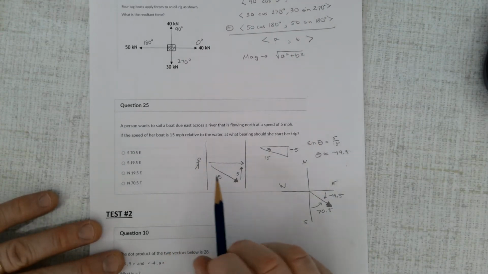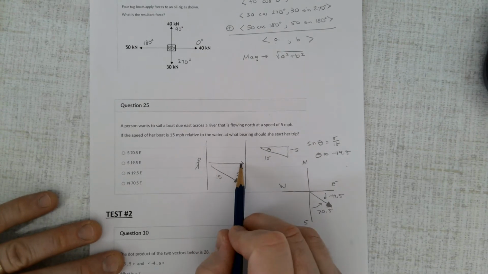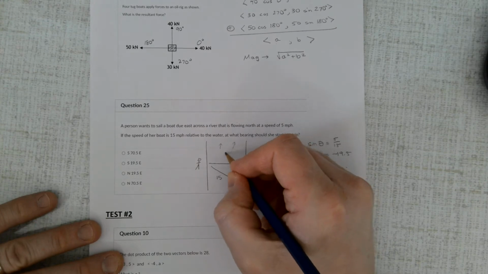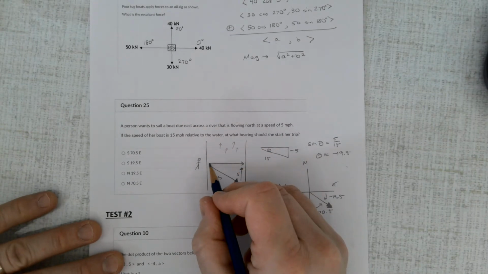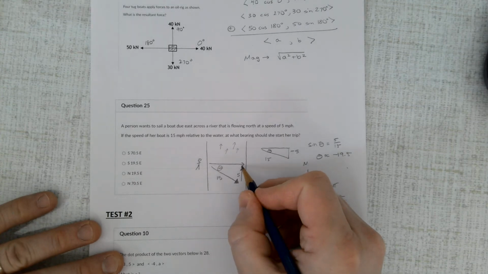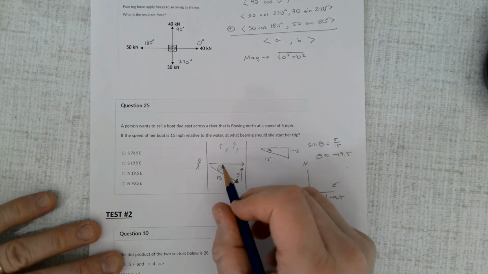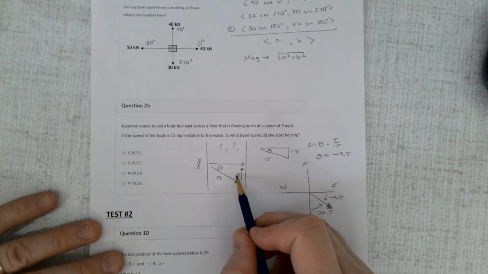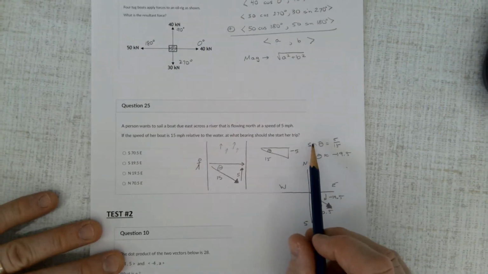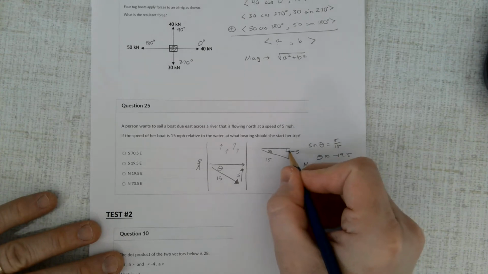25 tells you that a person wants to go this way, but the current is going up. So if they want to go straight across, they're going to have to angle down, and that current pushes them up. So we have to find this angle. If we put these measurements on here, we have -5 and 15. We can make this triangle and use SOHCAHTOA because it is a right angle.